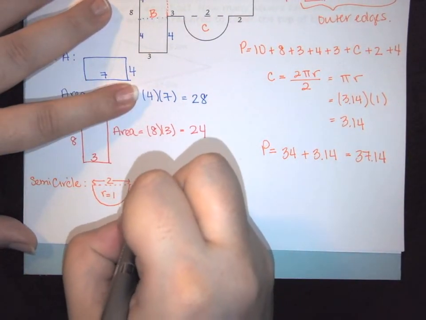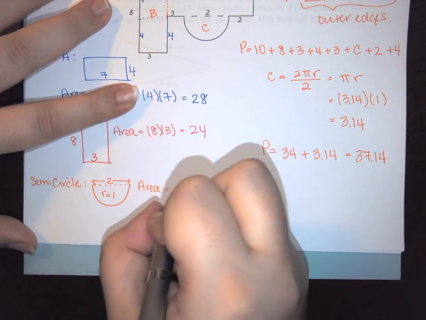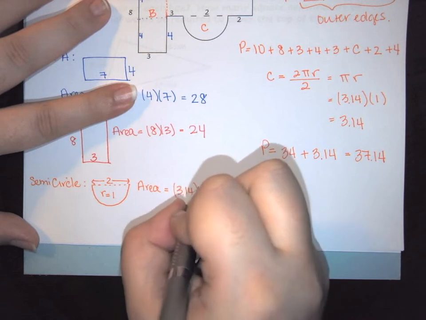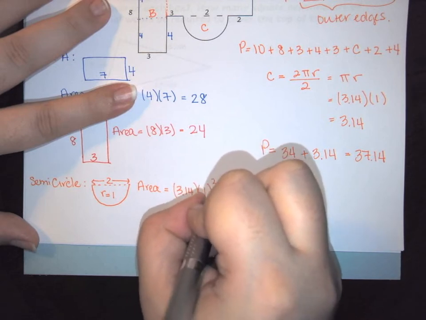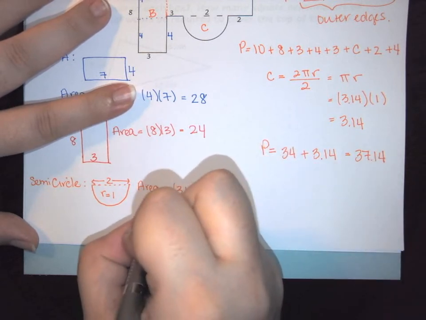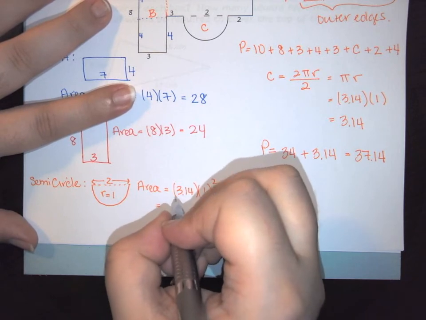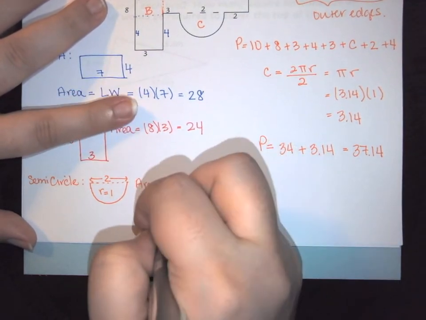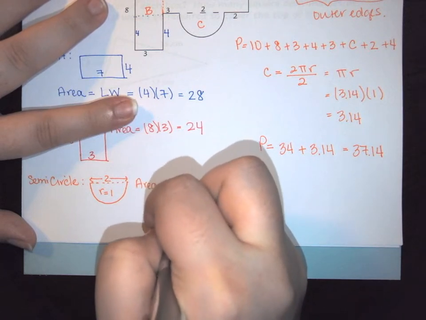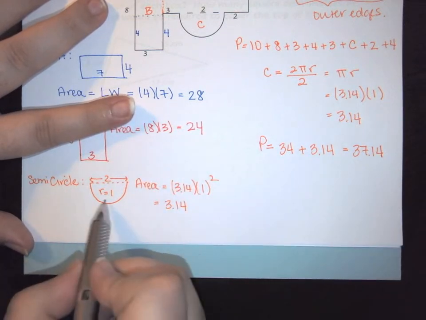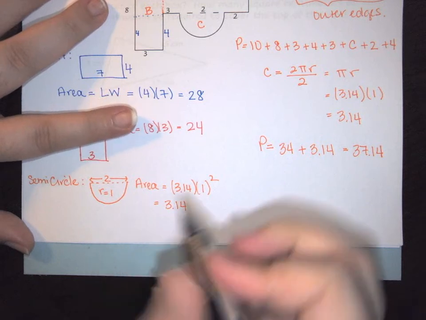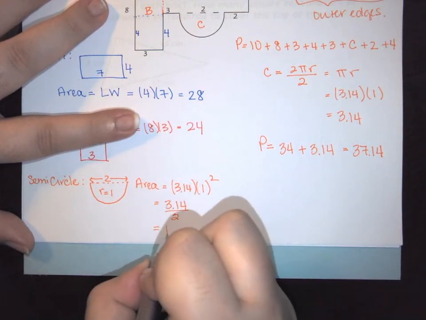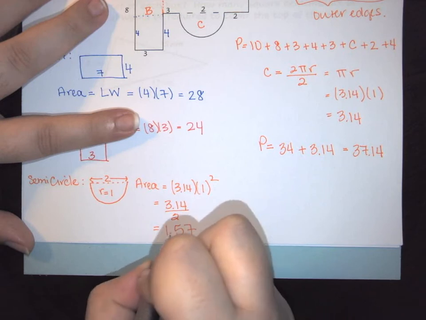So your area here is going to be 3.14 times your radius squared, which in this case is going to be 3.14. But then remember, semicircle means we only want half, so we have to divide this by 2, which is going to give us 1.57 as a result.